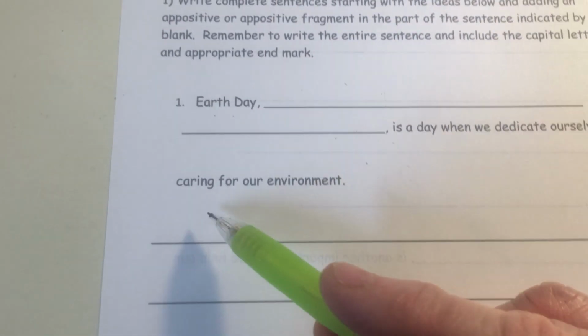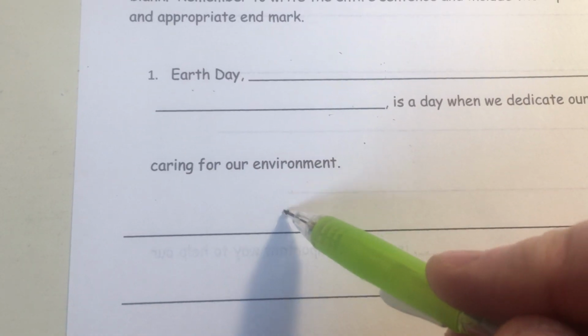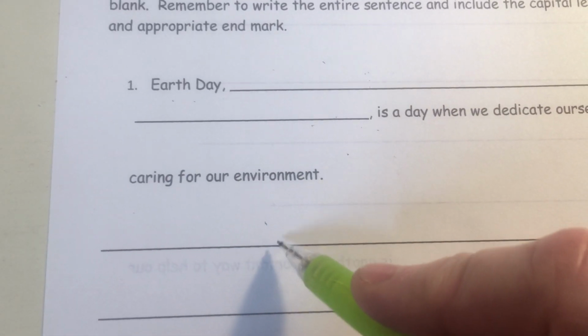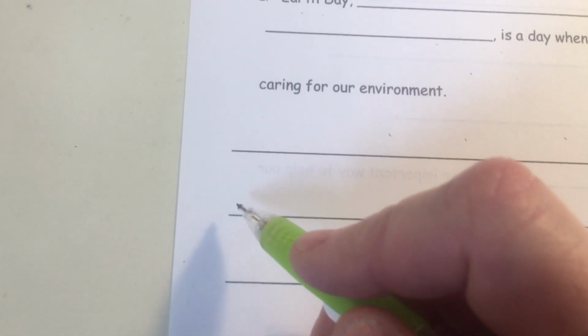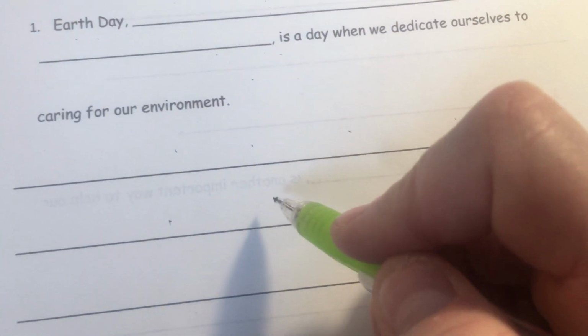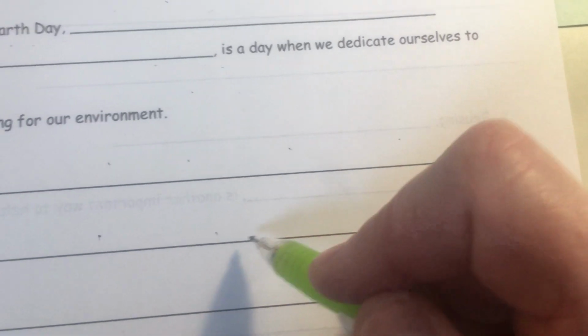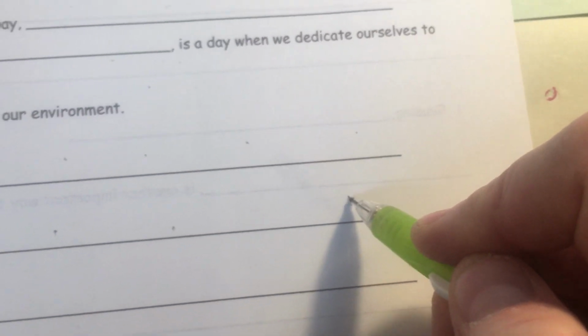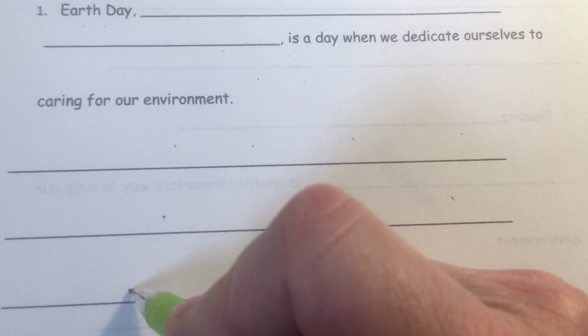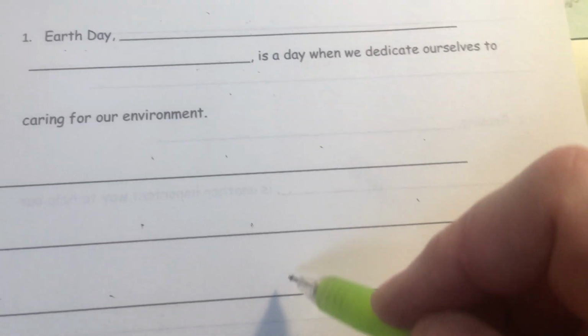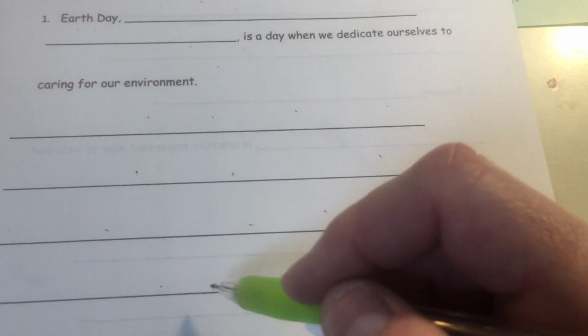Then I would write down here, I would copy this, Earth Day with capitals, then my comma, and then I would write started 50 years, come all the way over to the left, ago, by Gaylord, that's his name, so it starts with a capital G, Nelson of Wisconsin, that's the name of a place, so it starts with a capital W, comma, is a day when we dedicate ourselves to caring, and if I need more room I could come down here, for our environment, period. Okay?